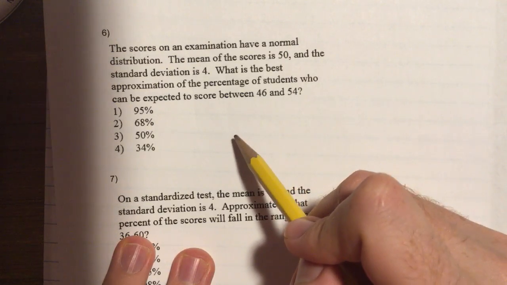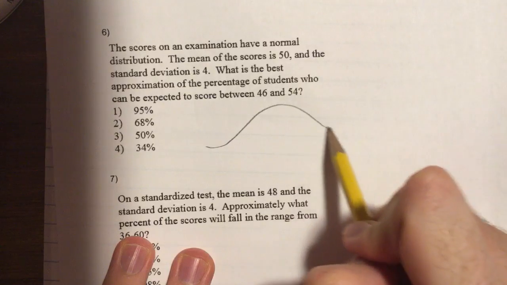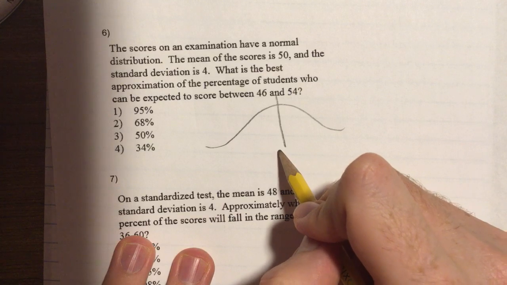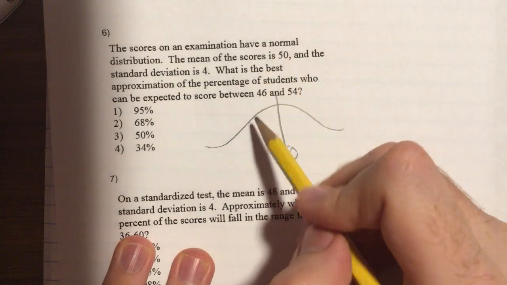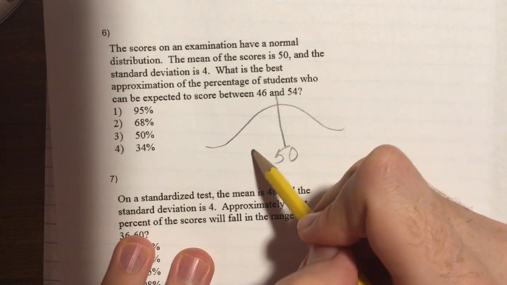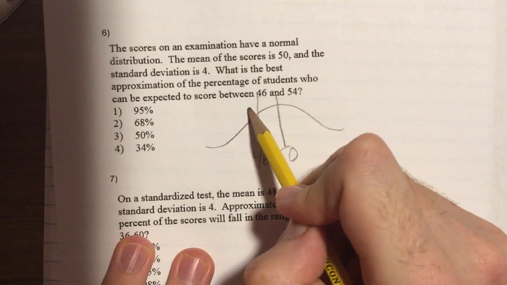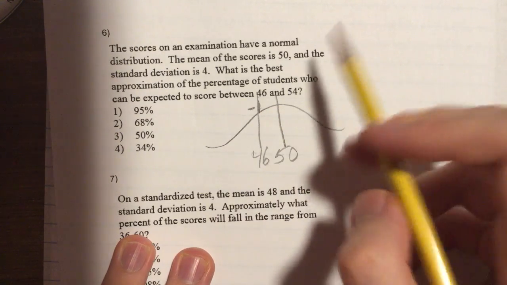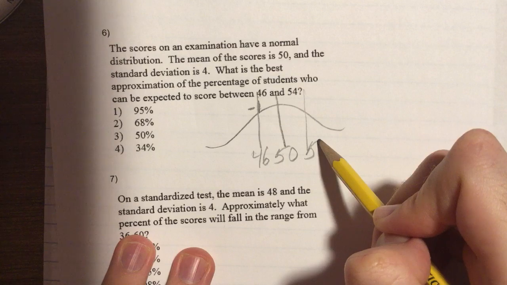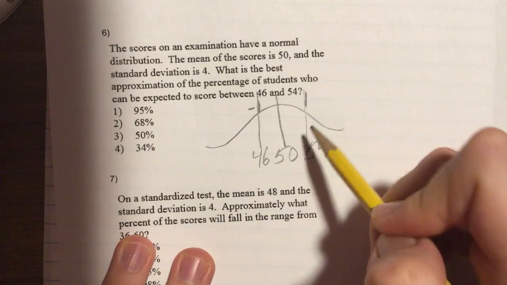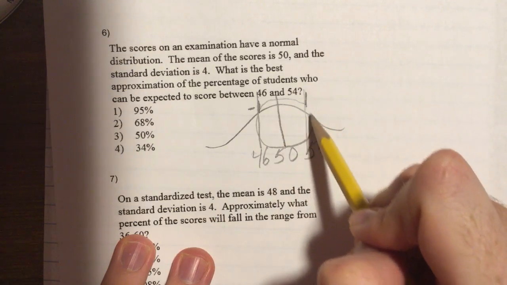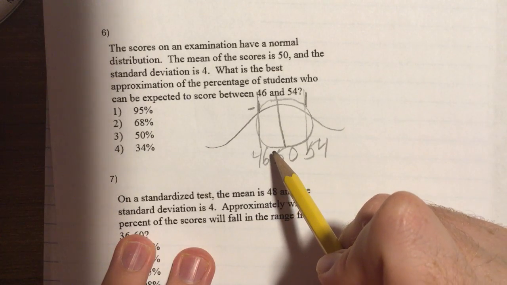Well, if we're looking at our standard bell curve, right here the peak is your mean, and they told us that that would be a 50. That was the average. They also told us that the standard deviation is 4. So if I take 4 off of 50, I would be at 46. So this would be at 1 standard deviation below the mean. If I added that standard deviation of 4 onto the mean, which is 50, I would have 54. So that would be 1 standard deviation above the mean. So I'm looking at the data in this 68% of the data is going to be in that area.